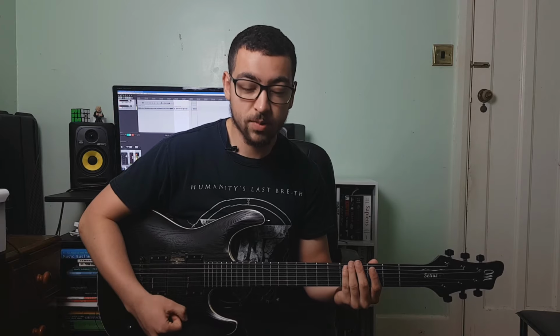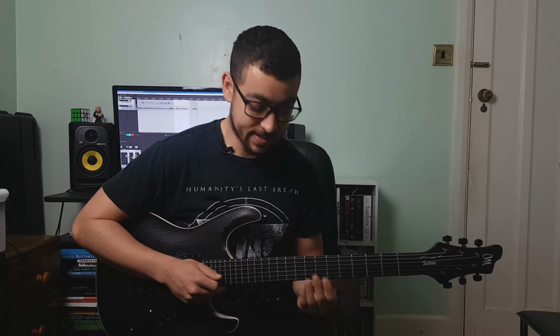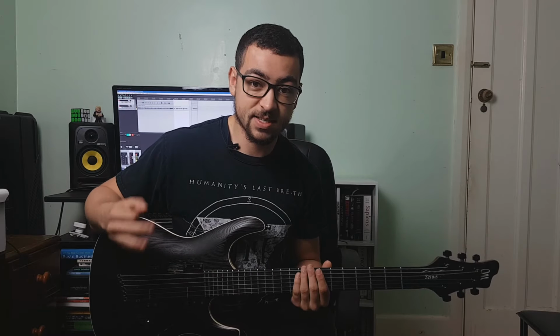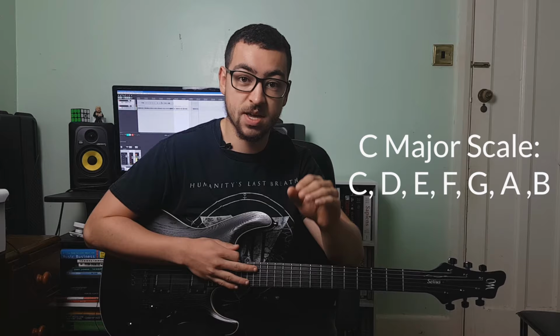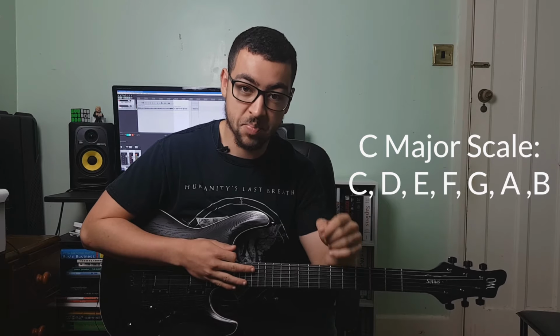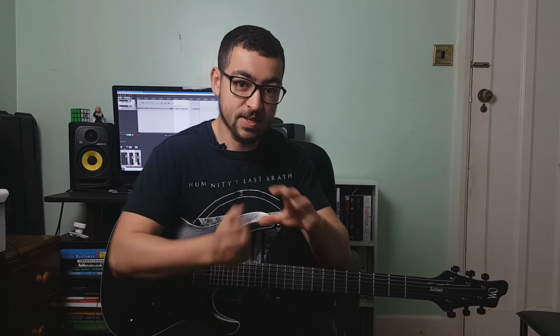In the scale that we're going to be learning about today, the first note is C, and this is going to be the C major scale. So the notes in the C major scale are C, D, E, F, G, A, and B. And when you use this grouping of notes together, this is what is called a key. So a key is a group of notes that work well together with each other.